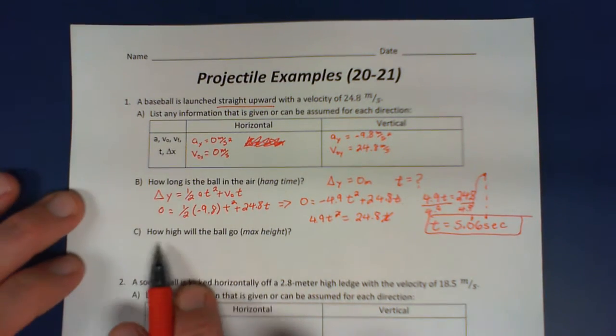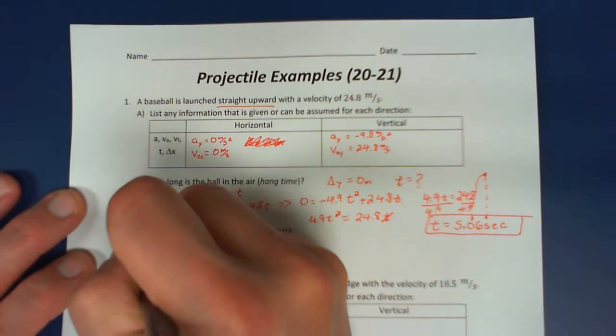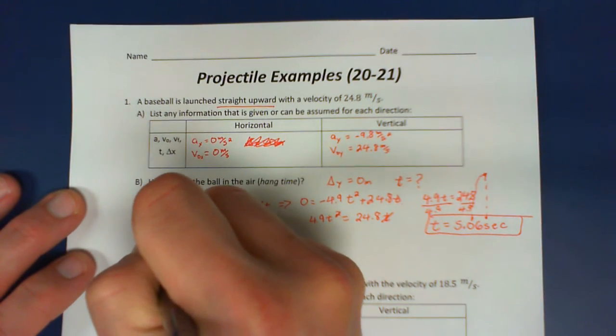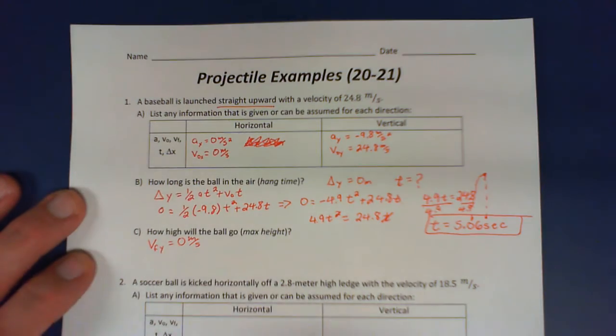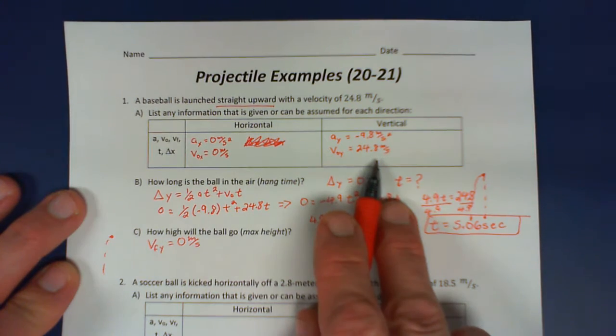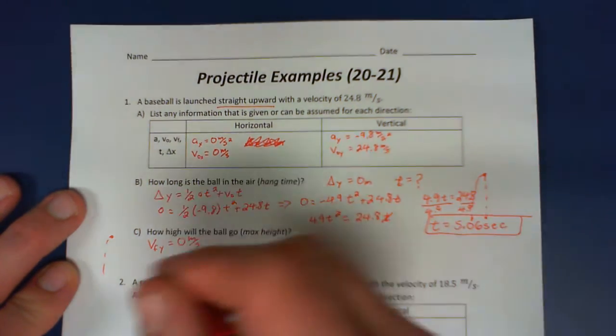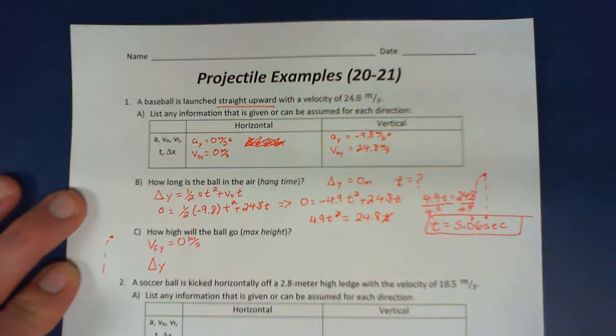How high will it go? We're talking about max height here. Now, when it comes to the max height, it's going to have a final velocity of 0 meters per second. When it goes up, it gets to that top point, it's going to stop before it comes back down. So we know the acceleration, negative 9.8 meters per second squared. We know the initial velocity, 24.8 meters per second in the vertical direction. So we have the final velocity in the y direction is 0, and then we're looking for displacement in the y direction. That's how high it's going to go.